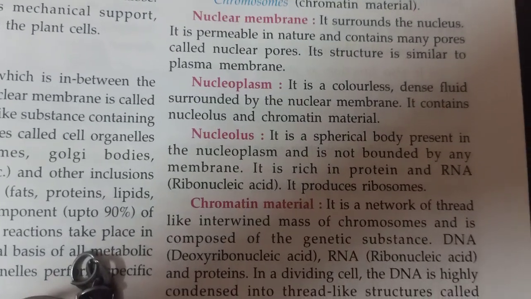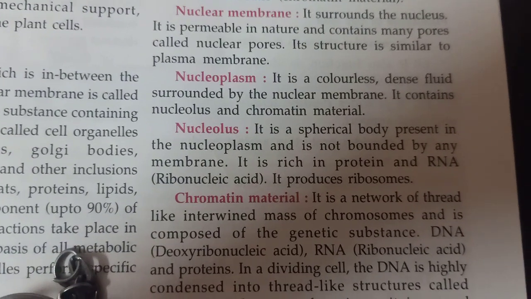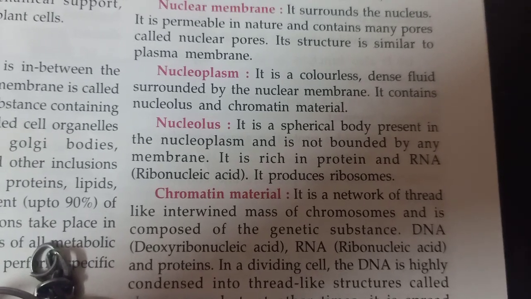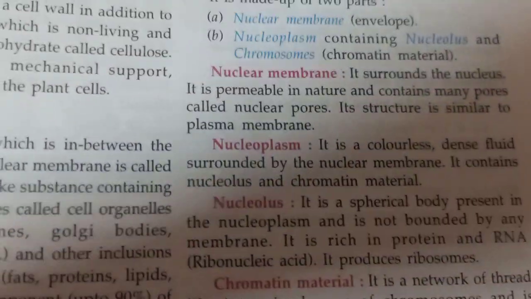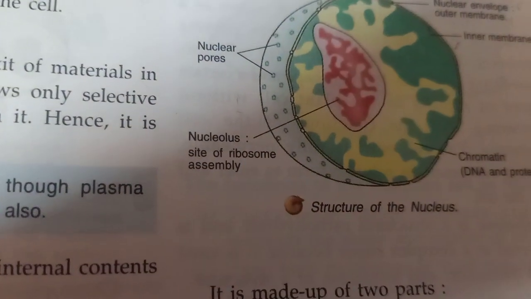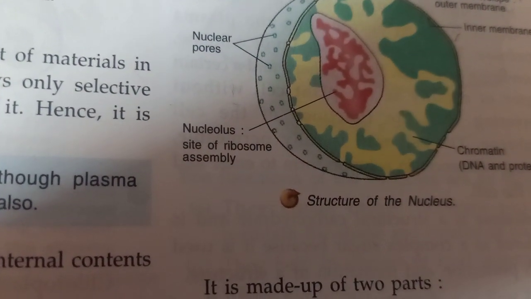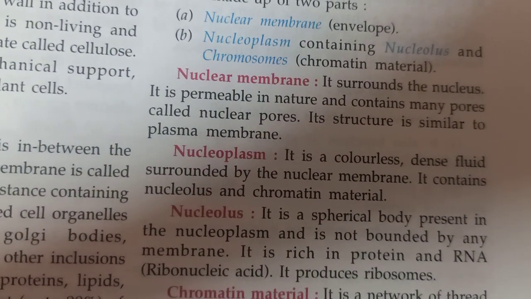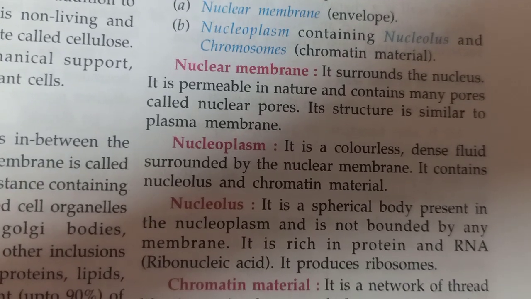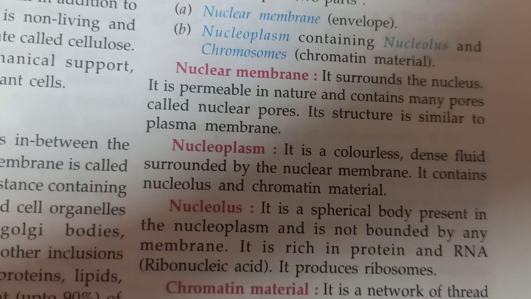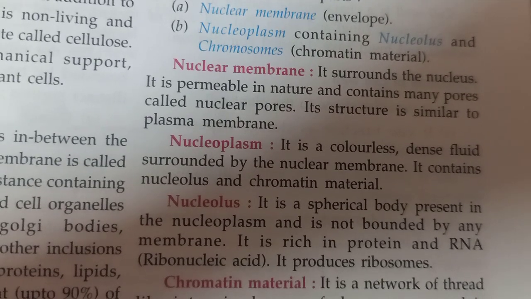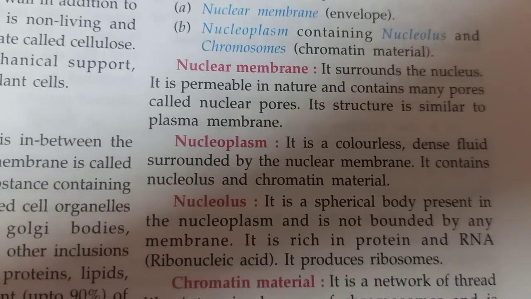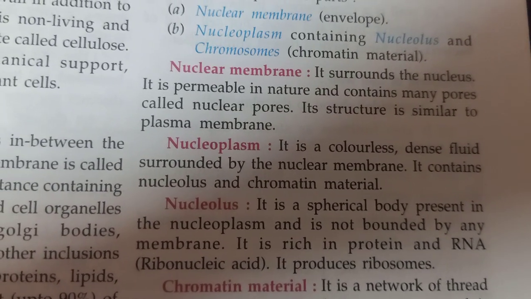Now we see what the nucleolus is. It is a spherical body present in the nucleoplasm and is not bounded by any membrane. You can see in the structure, this nucleolus is a body which is not bounded by any membrane, and it is rich in protein and RNA. Children, RNA means ribonucleic acid. This is the full form of RNA, and it produces ribosomes. So this nucleolus helps in producing the ribosomes.